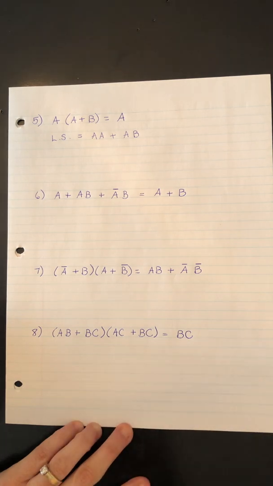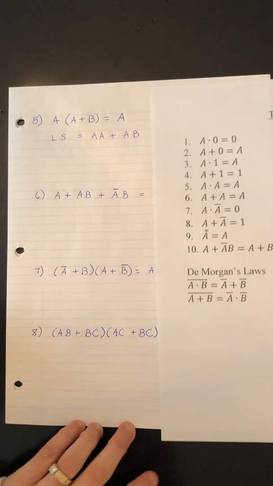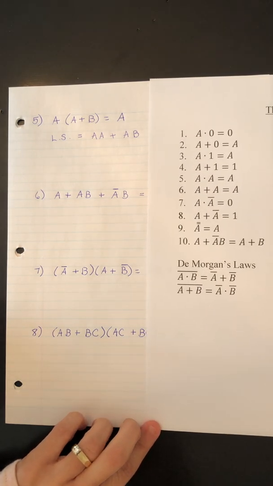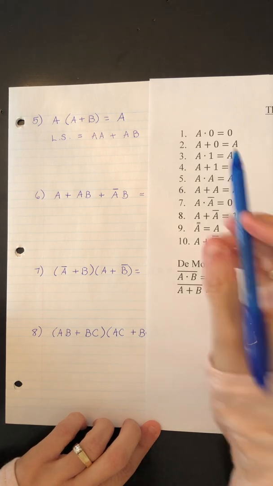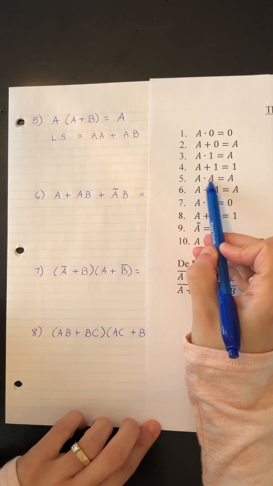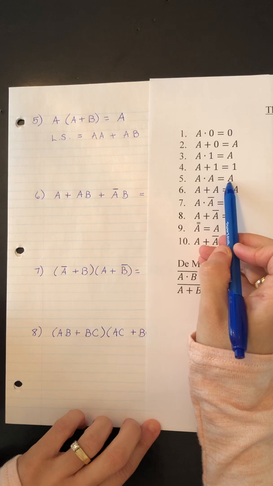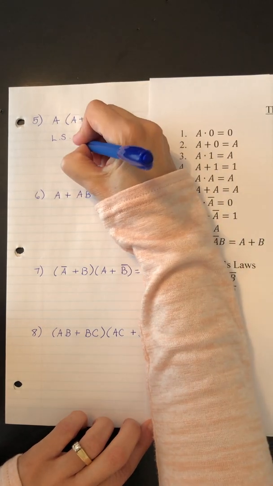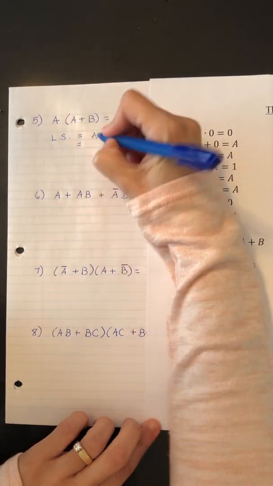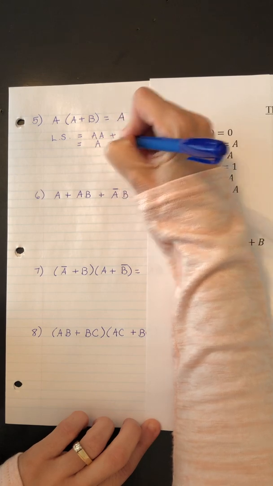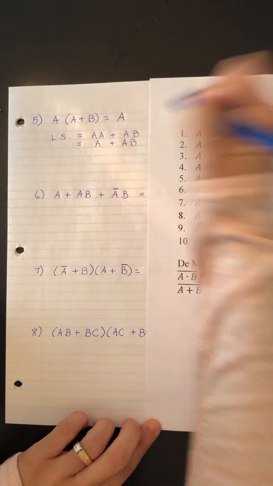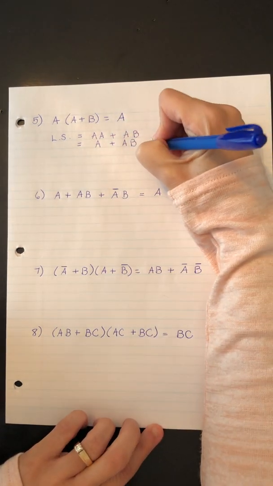Now, which theorem is most important? Take a look. Hopefully, you're looking at number 5. A times A is A. That allows us to change the first term to plain old A. Okay, so that's Rule 5.